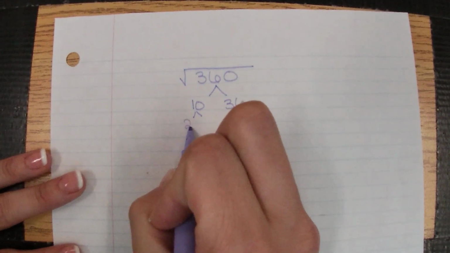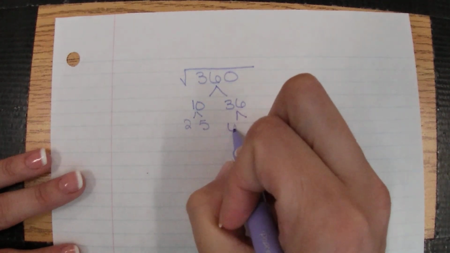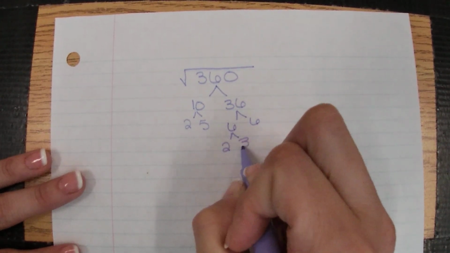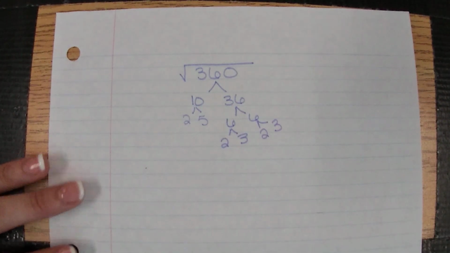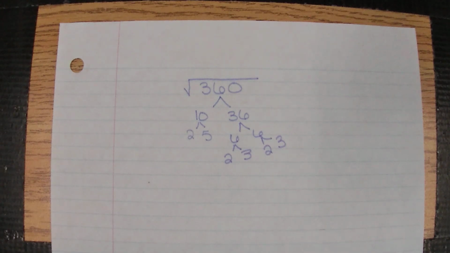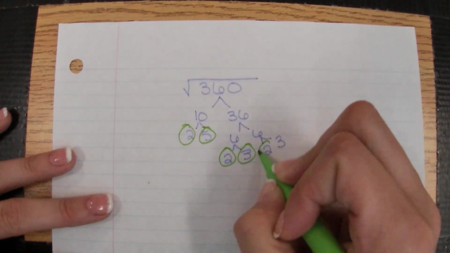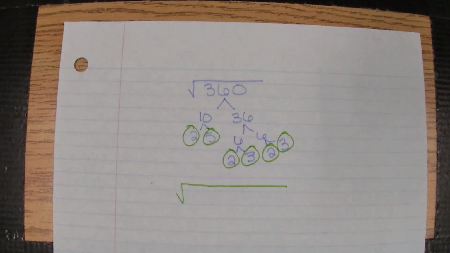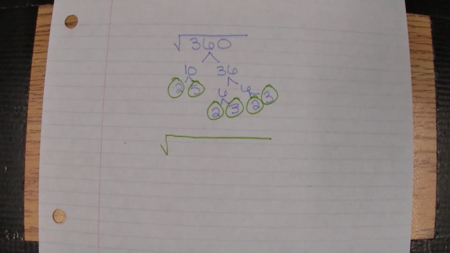10 goes into a 2 and a 5. 36 I can do in a 6 and a 6. 6 goes to a 2 and a 3, and a 2 and a 3. So remember, everything at the bottom of the tree is what counts. Anything that doesn't have a branch coming off of it. We also said when we prime factored, we didn't have to write it in numerical order, but it'd be really handy if we did.